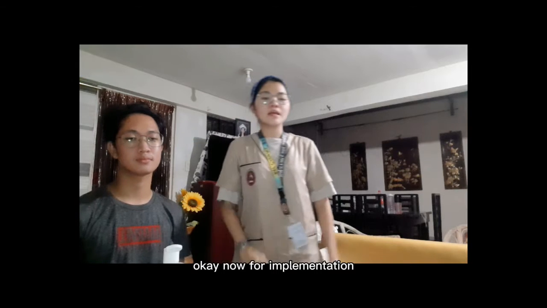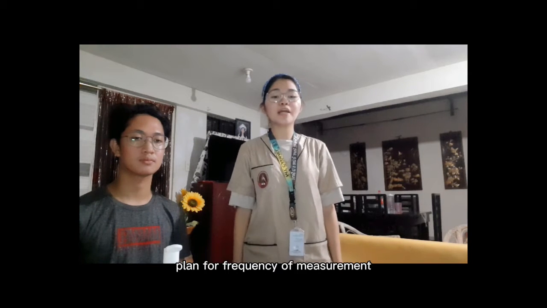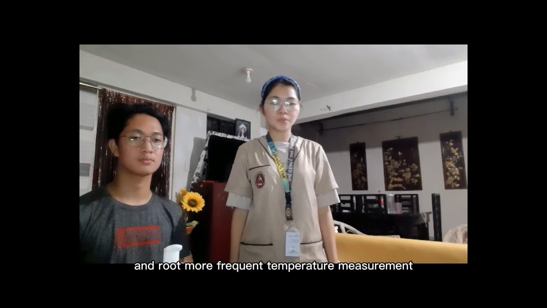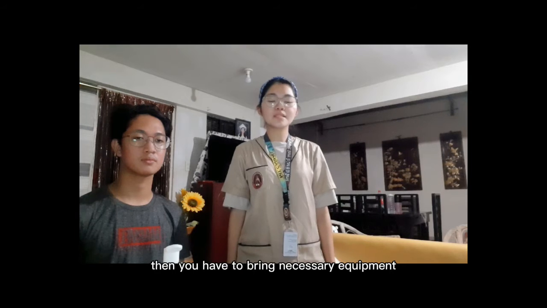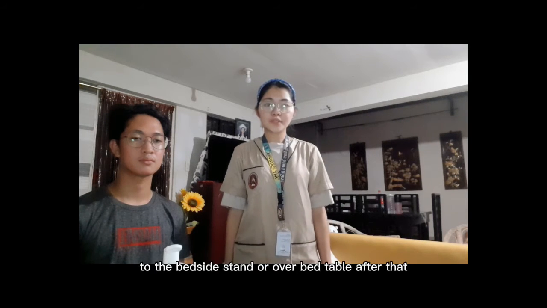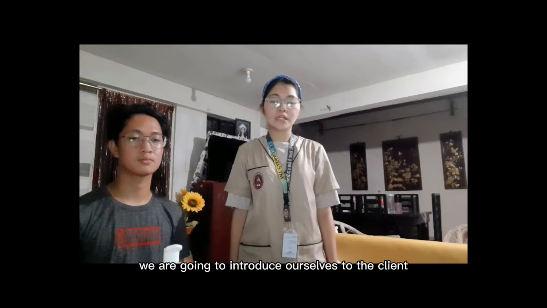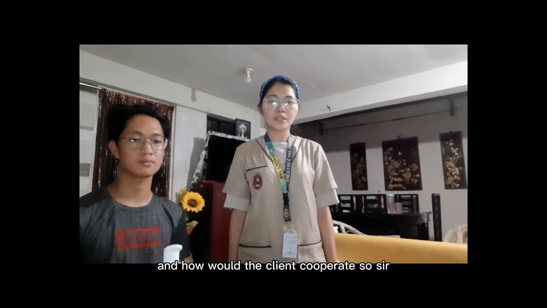Okay. Now, for implementation, we have to check the medical order or nursing care plan for frequency of measurement and route. More frequent temperature measurement may be appropriate based on nursing judgment. Then we have to bring necessary equipment to the bedside, stand, or overbed table. After that, we are going to introduce ourselves to the client, what we are going to do, why it is necessary, and how the client can cooperate.